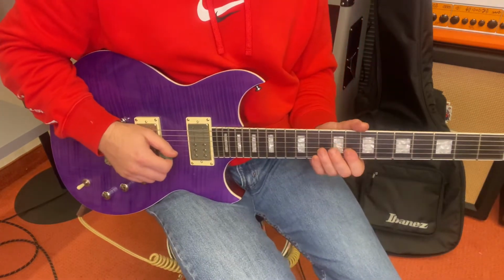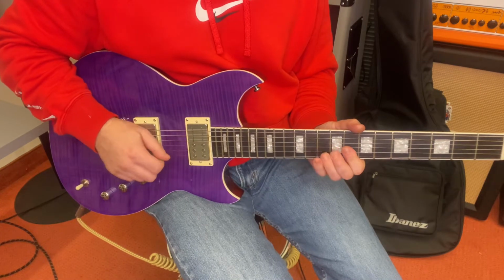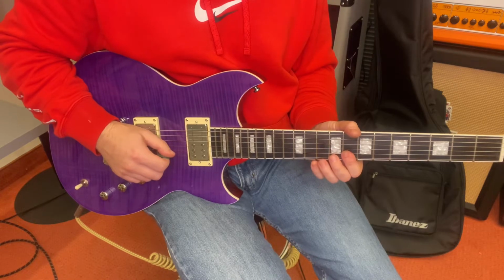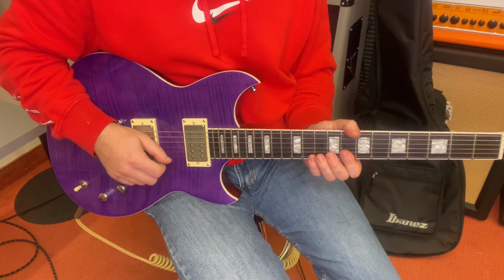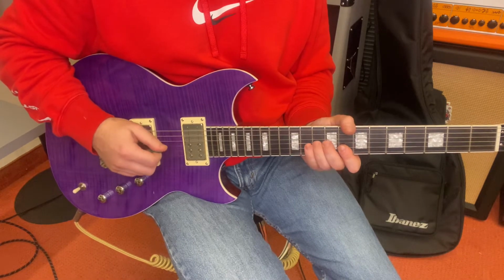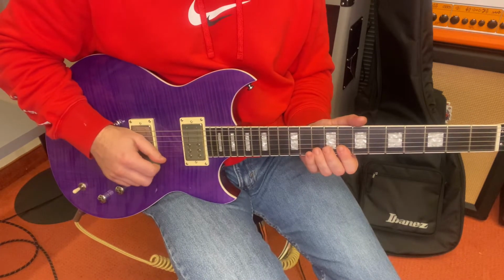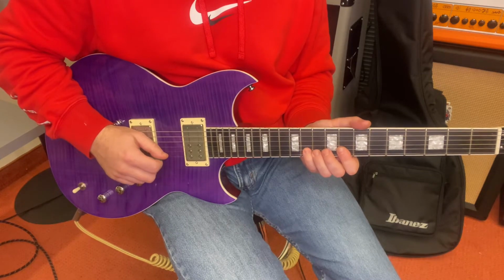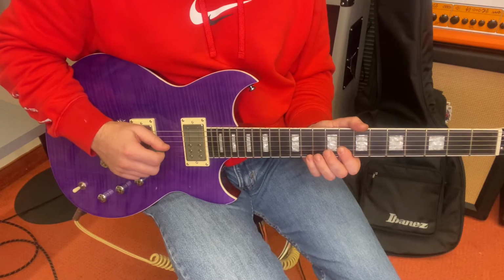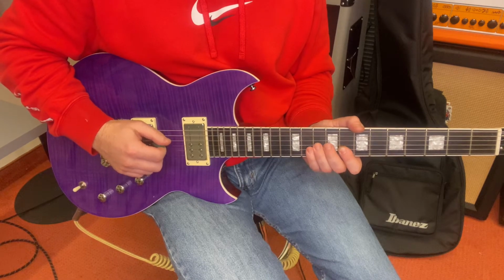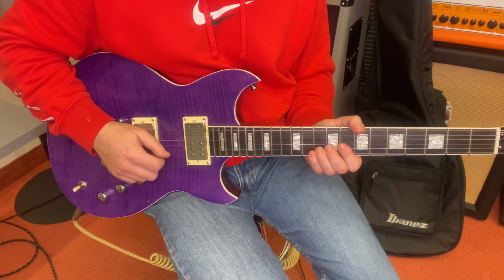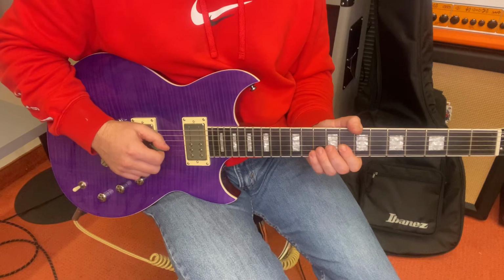Next lick. So here you just flatten your first finger over the first two strings and go basically a rundown of the pentatonic. So that's 8 on the high E, 11 on the B, 8 on the B, 10 on the G, 8 on the B.